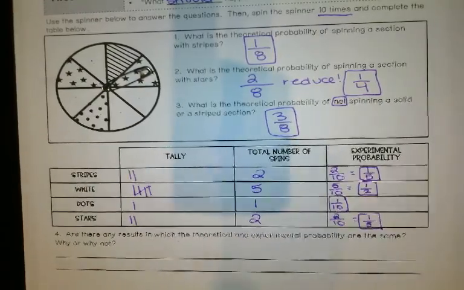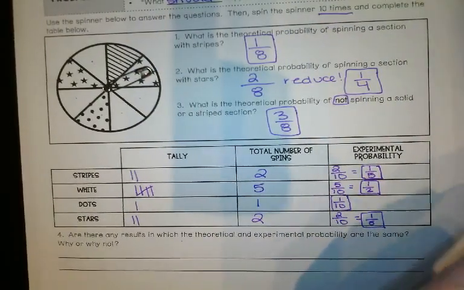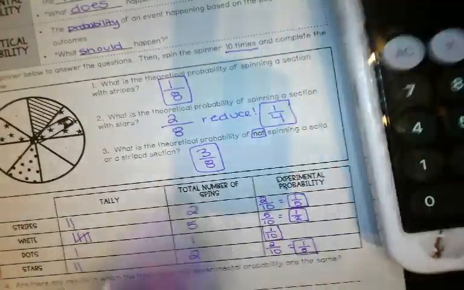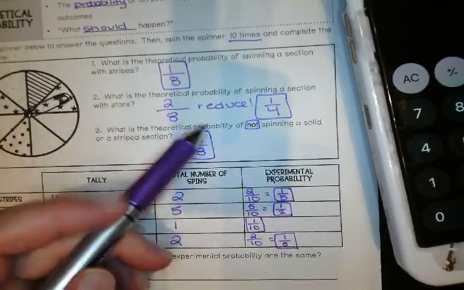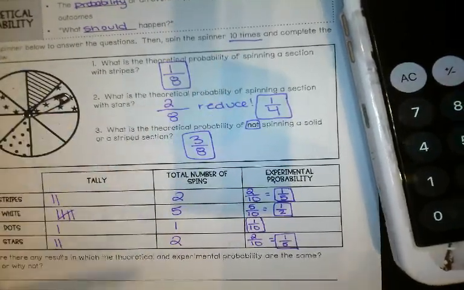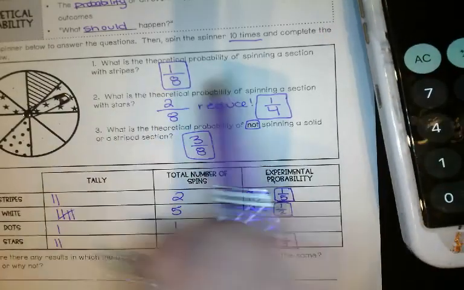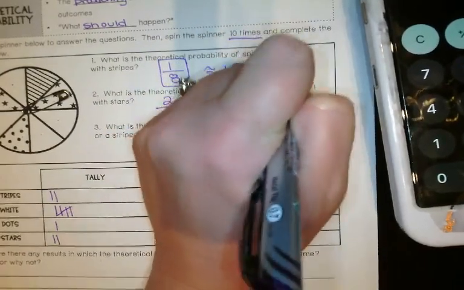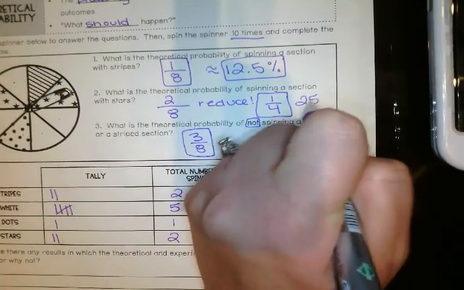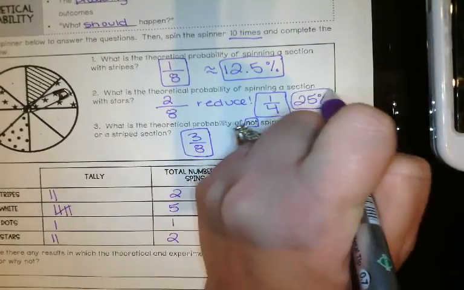So, just for fun, I'm going to take my calculator over here. I've got my dog in the background. And I'm going to turn these into percentages so I can compare the theoretical versus experimental. I find that comparing the percentages is a little bit easier than the fractions. So we had 1/8 earlier, and that's going to be 12.5%. And this was 25% if you divide that as well.